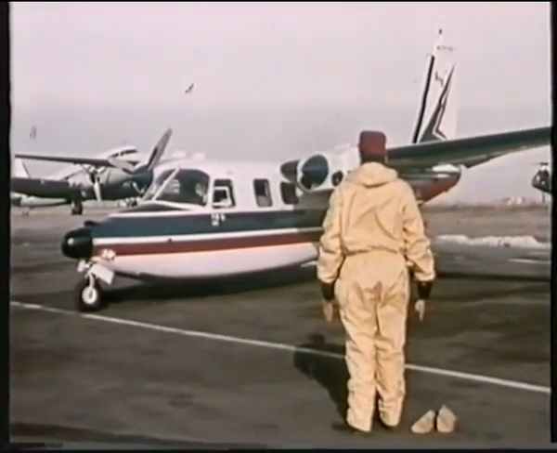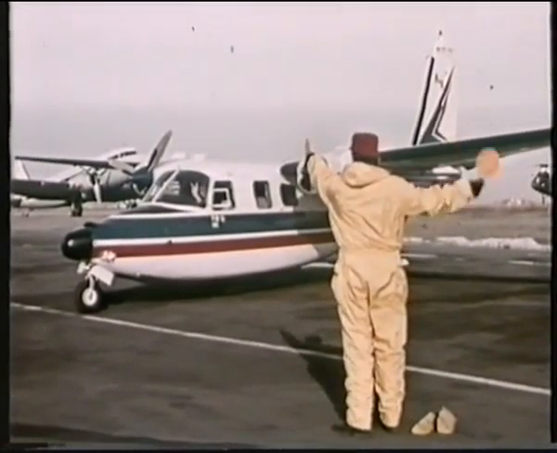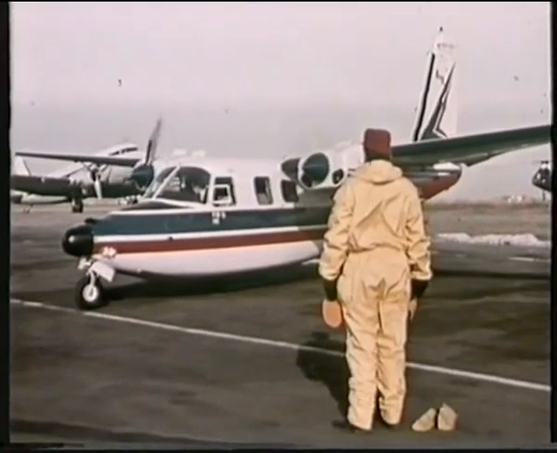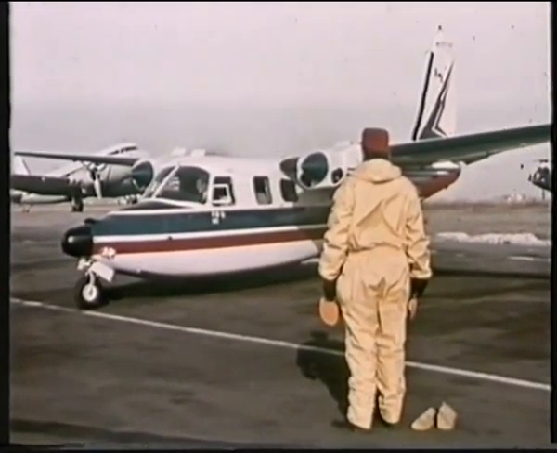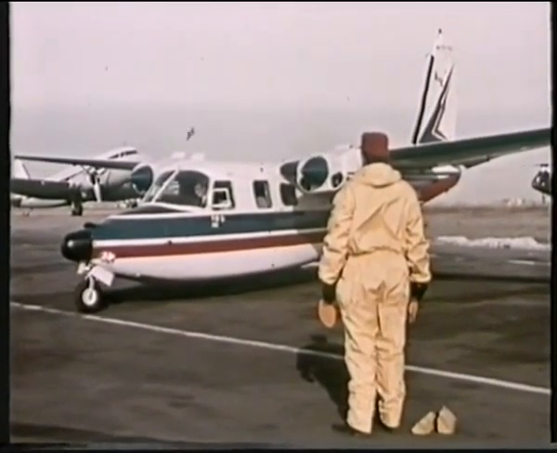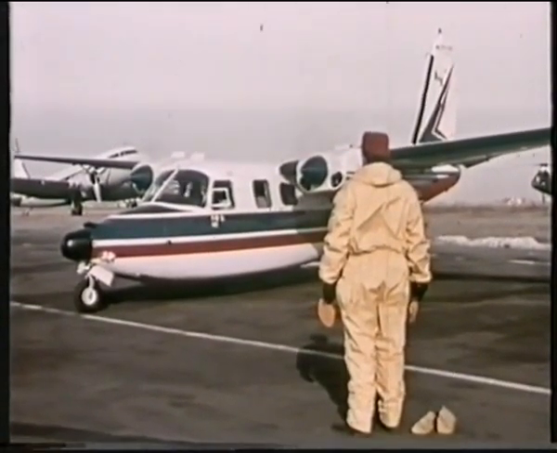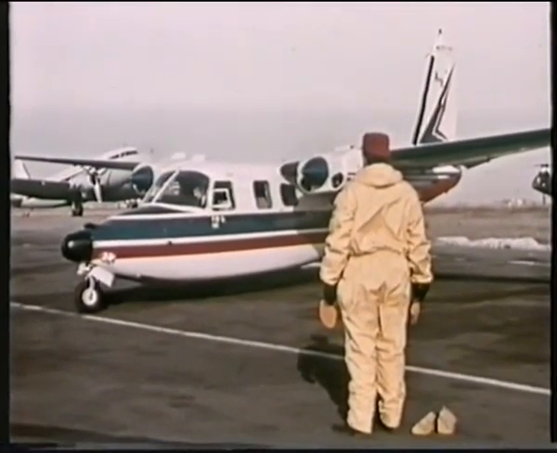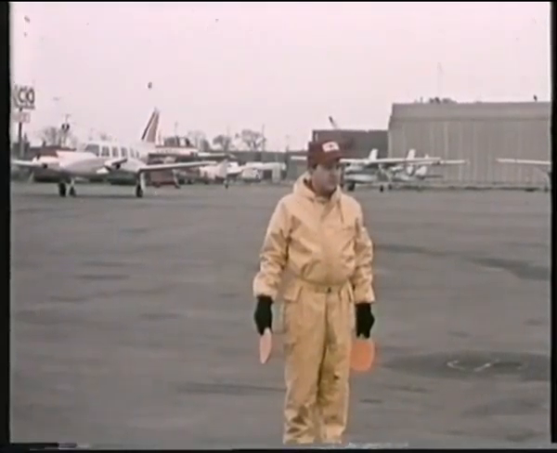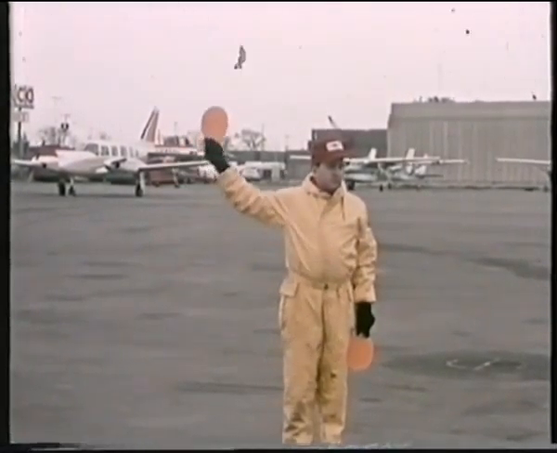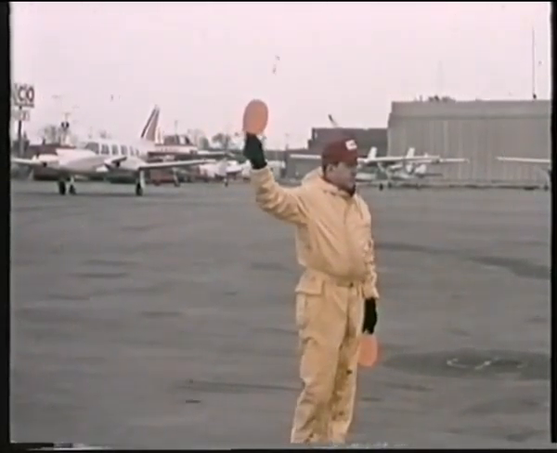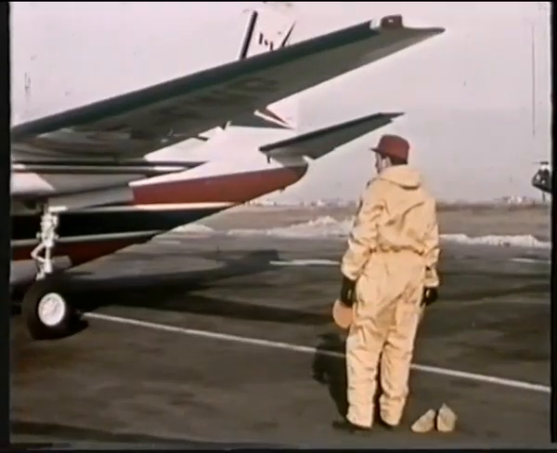As an acknowledgement of the pilot's signal to start number 2, the signalman points to number 2 engine while making circular motions with his right hand to indicate that it is safe for the pilot to start engine number 2. All clear to move out of the bay is signaled by having the right arm raised at the elbow and the left arm straight down.